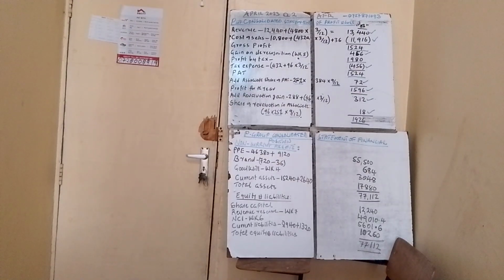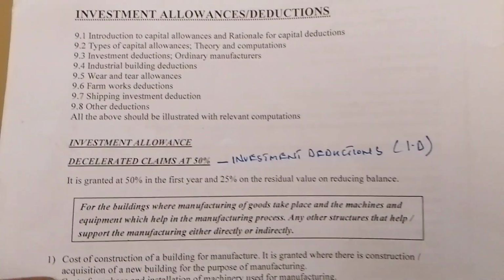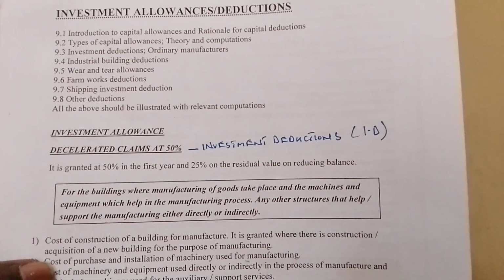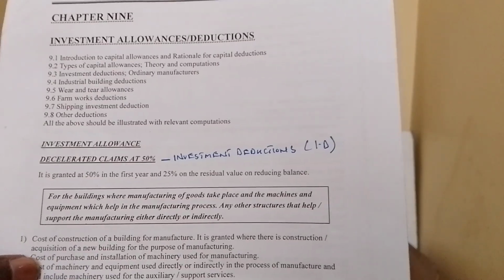Now, to summarize on that, I advise that if you want to understand that clearly, what we started with were those items which we'll be using 50% on, and those are investment deductions.